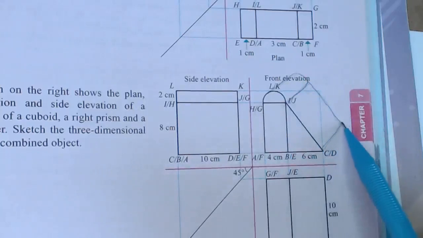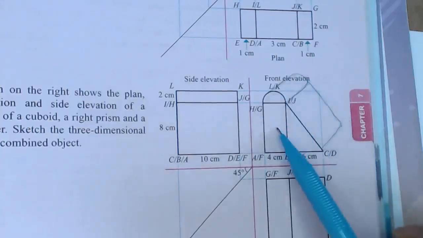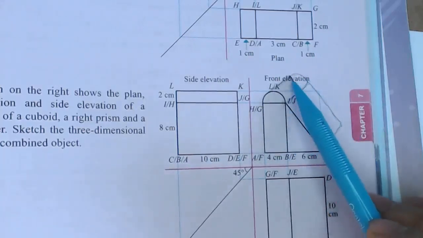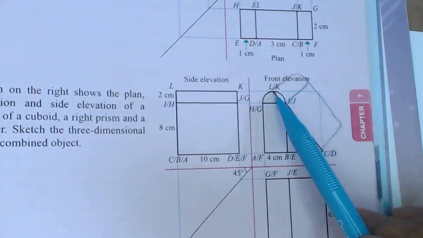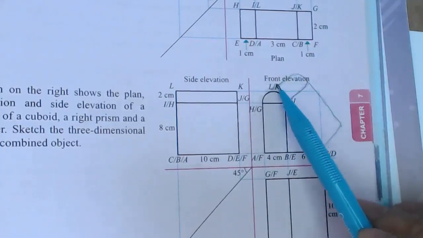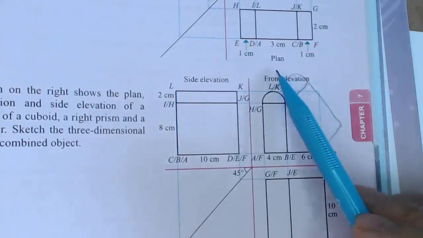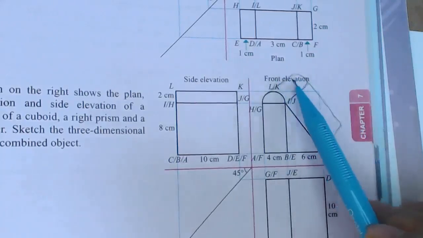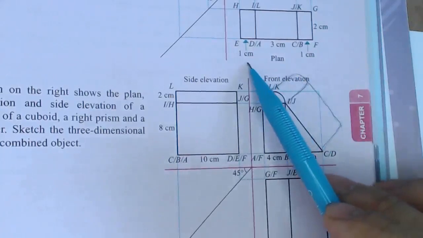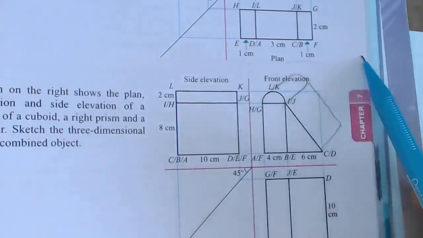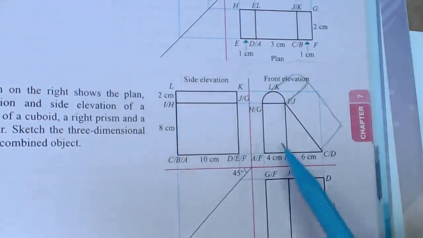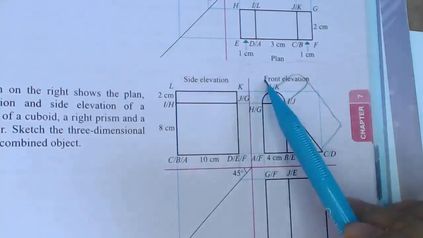Okay, how is the object supposed to look? When we project the shape at the upper side here, it's going to take a little space. So make sure that your paper is set where you can have the picture almost in the middle.